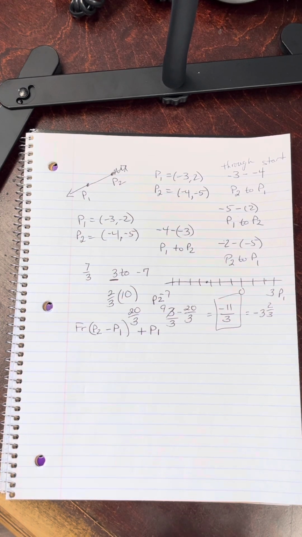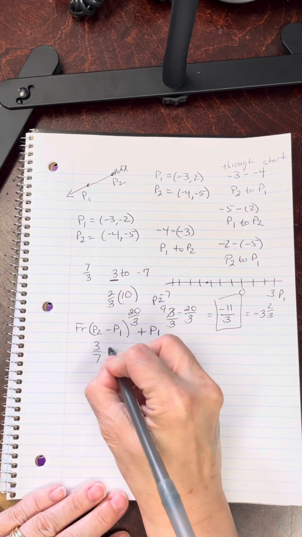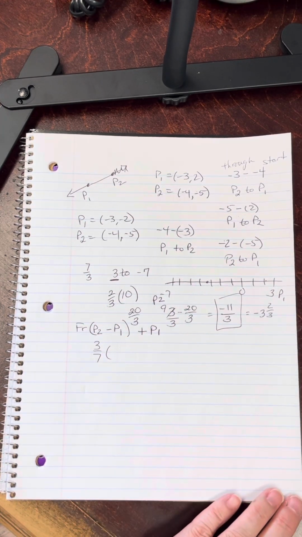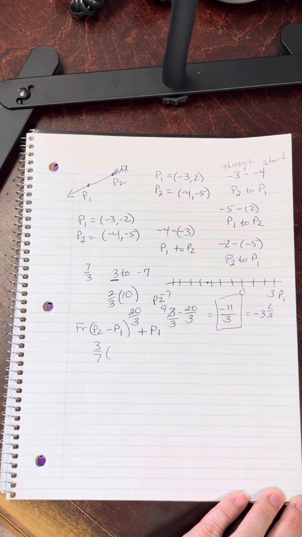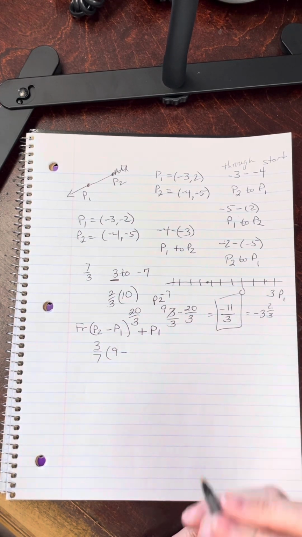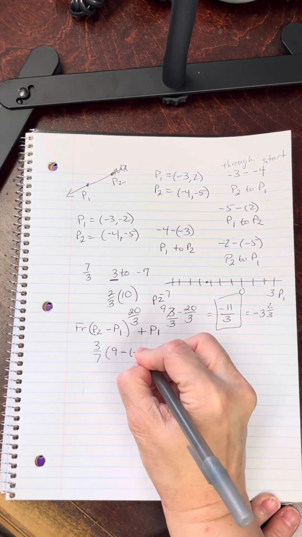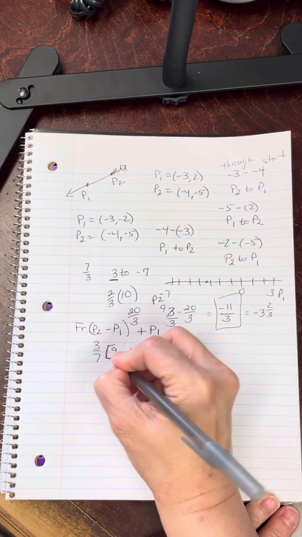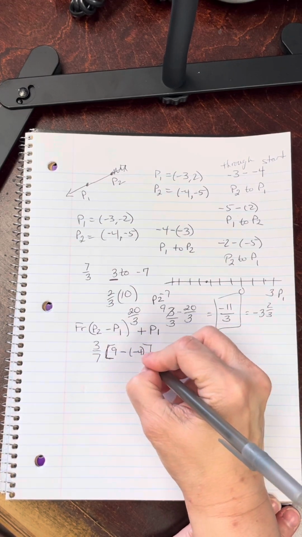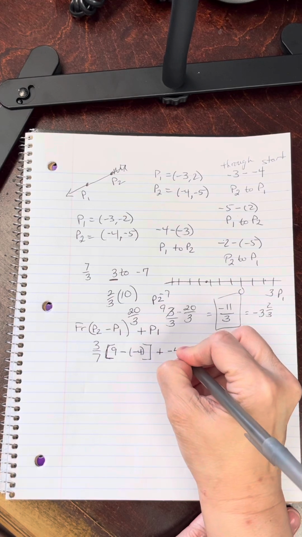So in example 4, if I don't do the number line, it asks for 3/7 as the fraction from -4 to 9. So I'm going to do 9 minus -4. Okay, so at that point I realized I should have changed that because I'm using the parenthesis here, plus, and point 1 was -4.